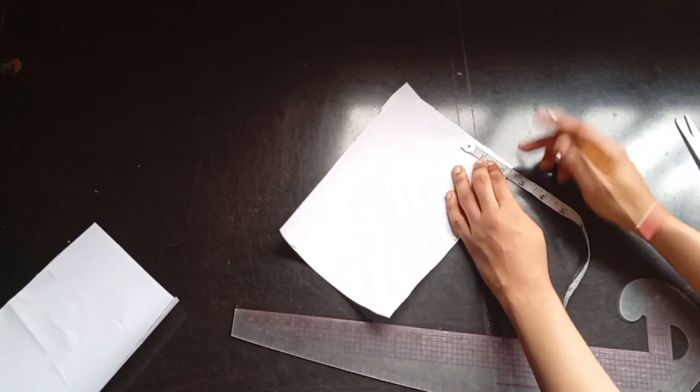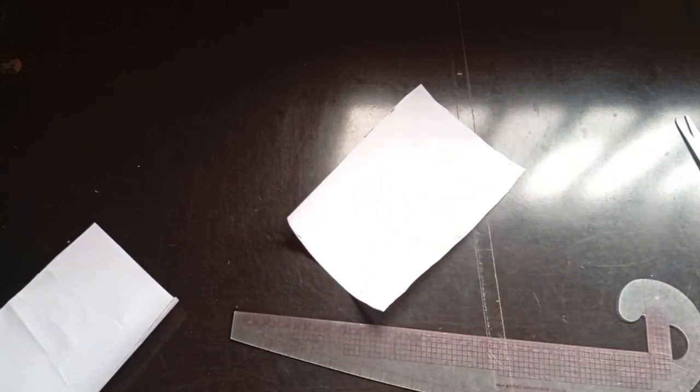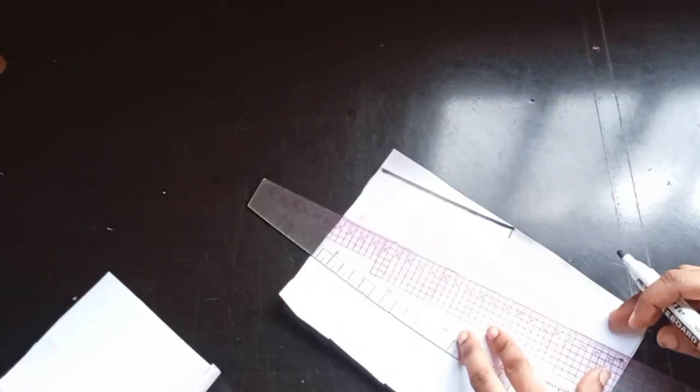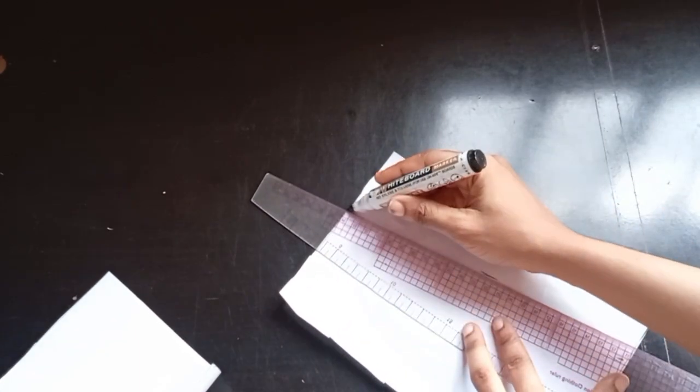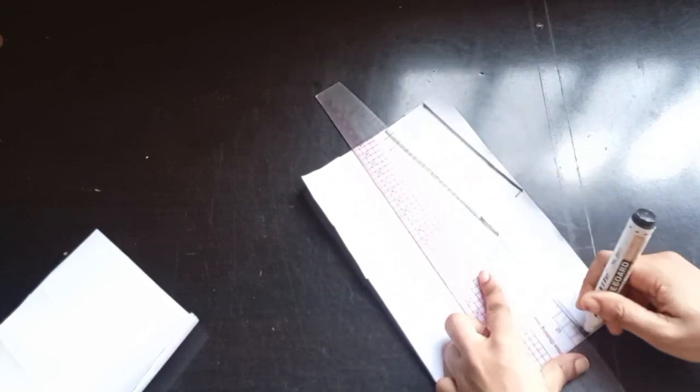So here I'll mark my collar stand and I'll be using 1.5 inches. So sorry, when I was marking this part it was not really showing, so I had to go ahead to use my marker to outline it. So that's 1.5 inches you marked. After, you're going to place your ruler and you're going to connect. So I'll just go ahead and I'll connect this. After I'm done connecting this, the next step is now to mark out the collar area of this.